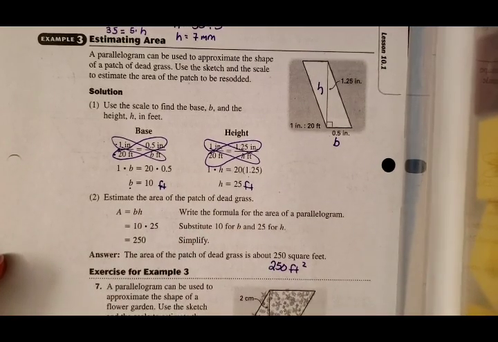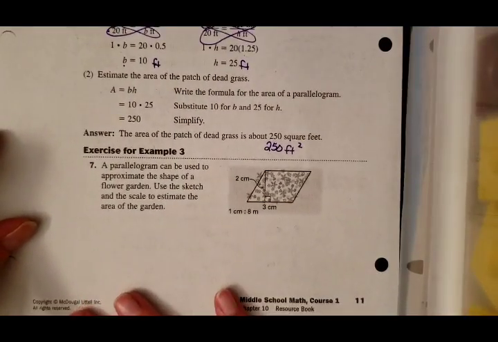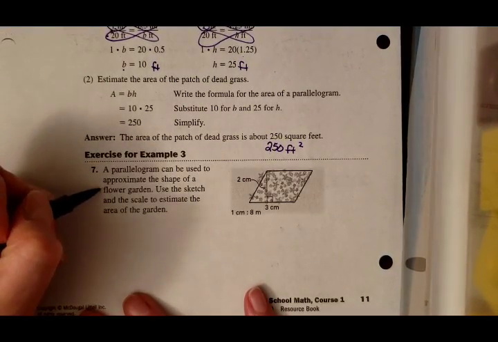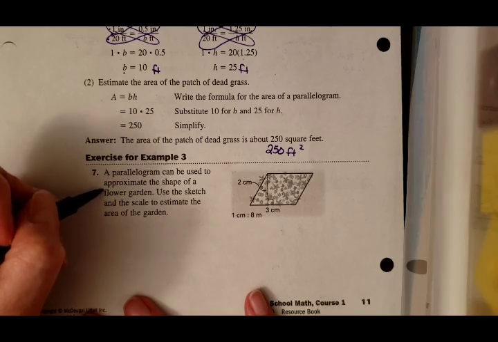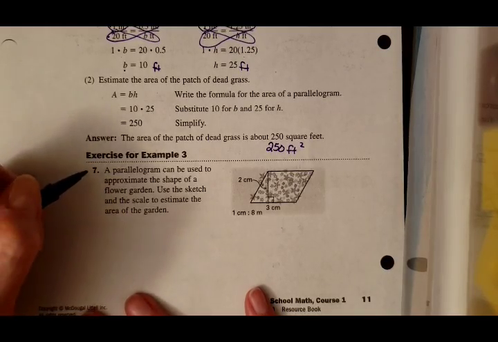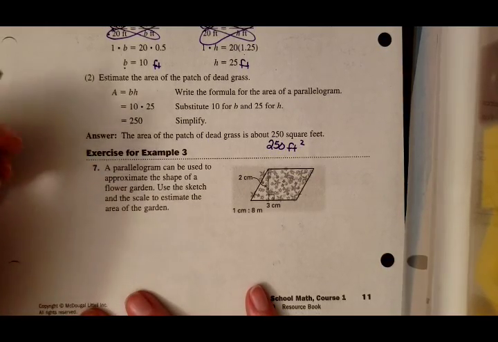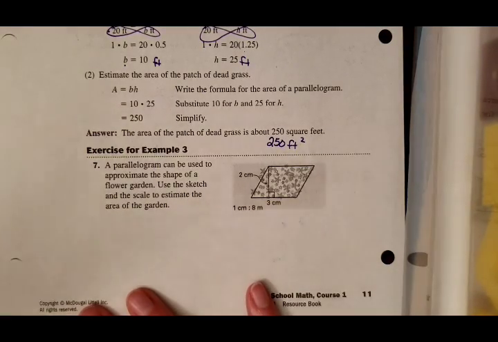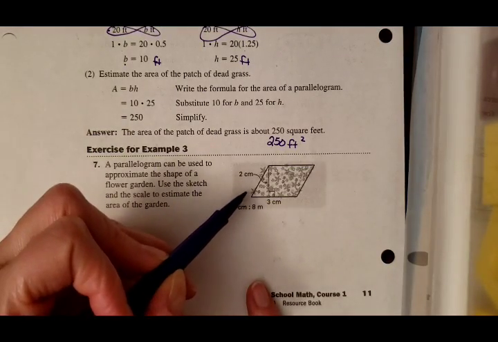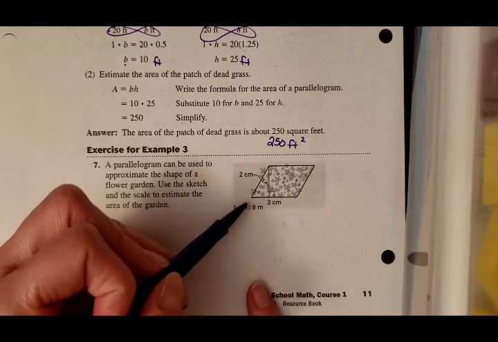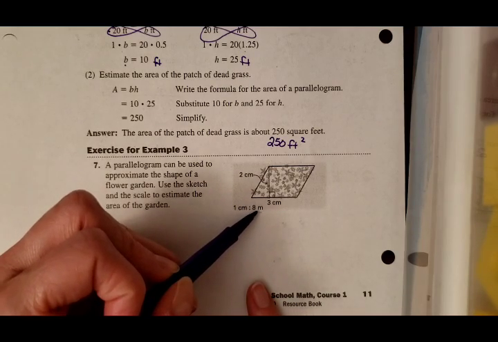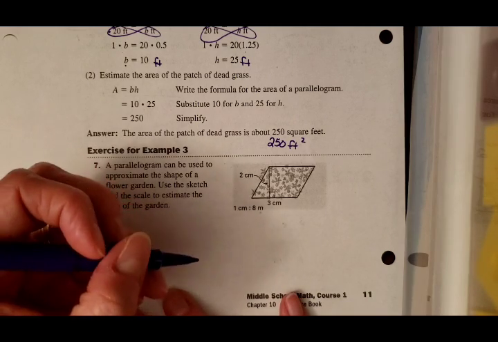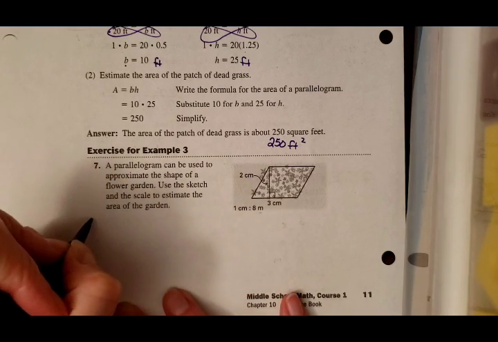Okay, now let's try that down here. Number 7 for example 3. A parallelogram to be used to approximate the shape of a flower garden. I don't have any parallelogram flower gardens, but maybe you do at your house. Okay, we're going to use the sketch to estimate the area of the garden. Now, the garden is not in centimeters. The actual measurements are meters. So first, let's turn 2 centimeters into however many meters we need.